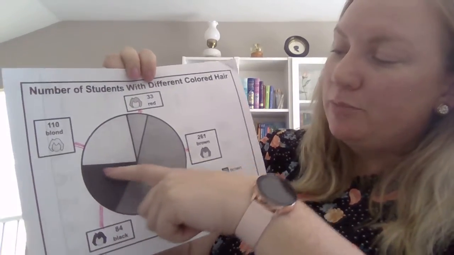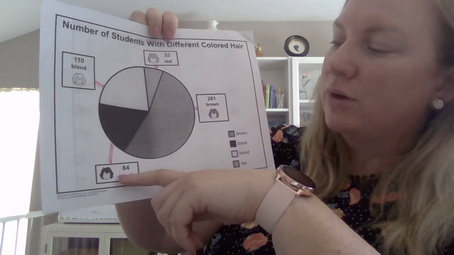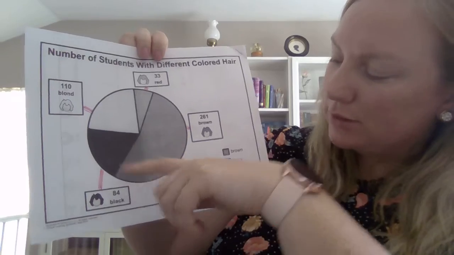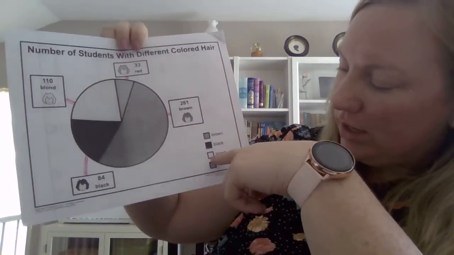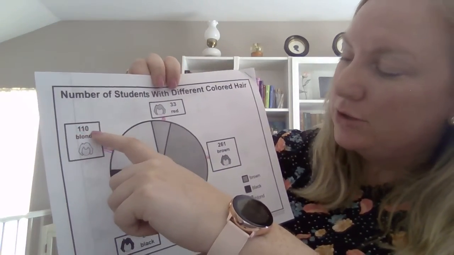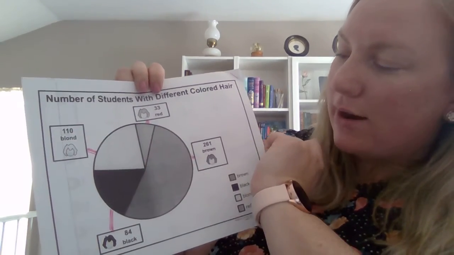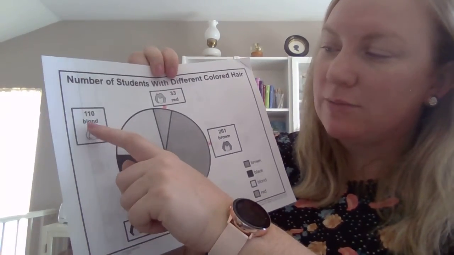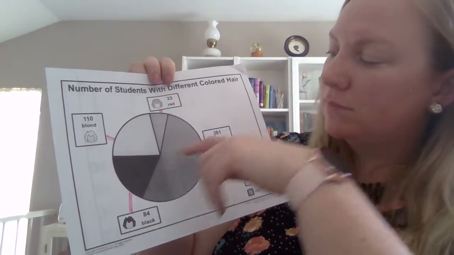The next biggest group that I see belongs to black, and the number is 84, so that means 84 students had black hair. The next one I see is blonde. That's the next biggest on our little key here. That gray kind of matches this. The number is 110. So 110 students had blonde hair. So 110 is actually bigger than 84, which means that there were more blonde students than black-haired students.